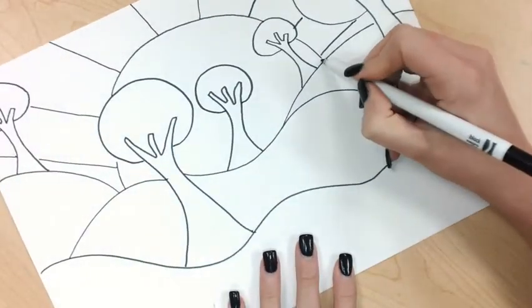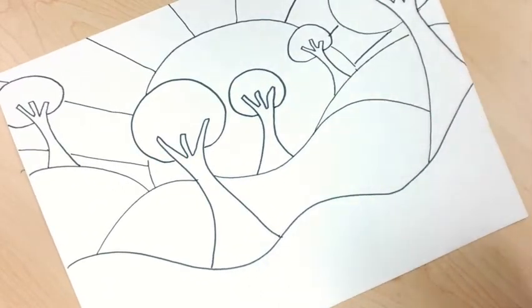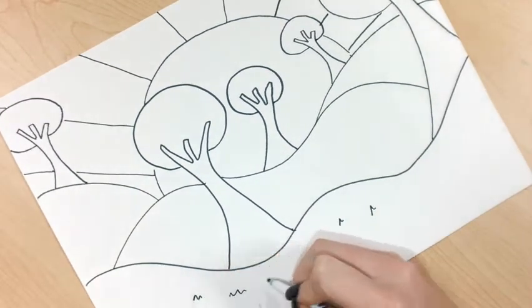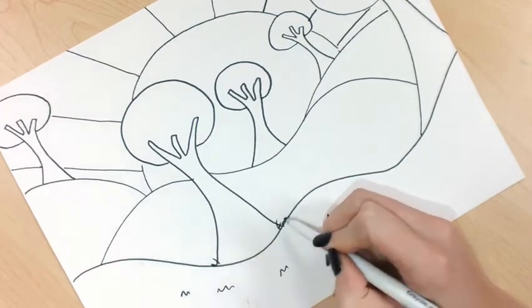Just remember that the subjects in the front of your picture, so the trees that I drew in the front and anything that you draw in the front of your picture at the bottom, is going to be a little bit bigger than the things that are in the background because we want to show that they're further away. We want to show that foreshortening in your picture.